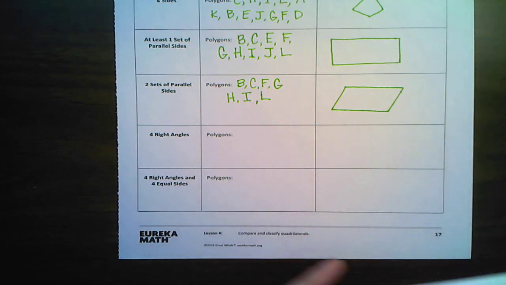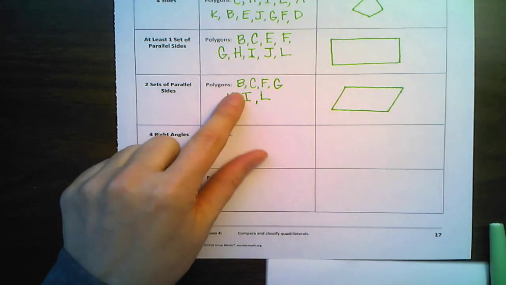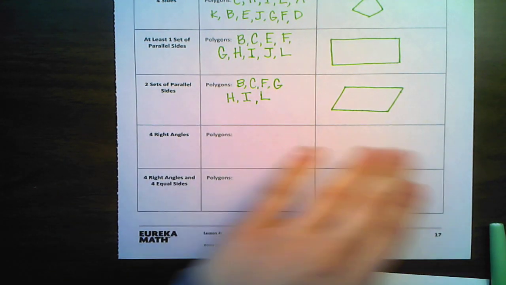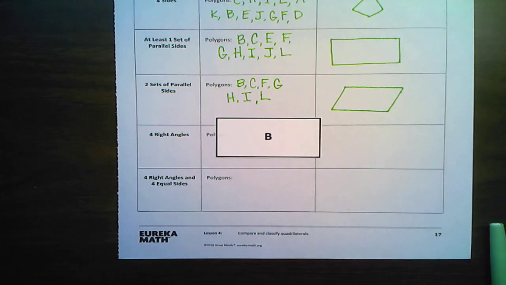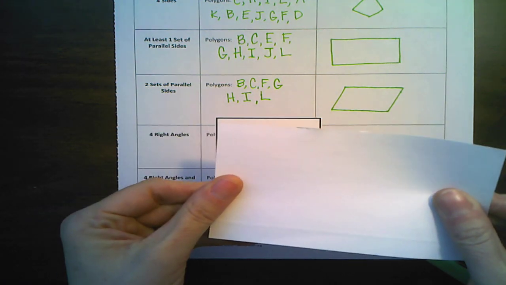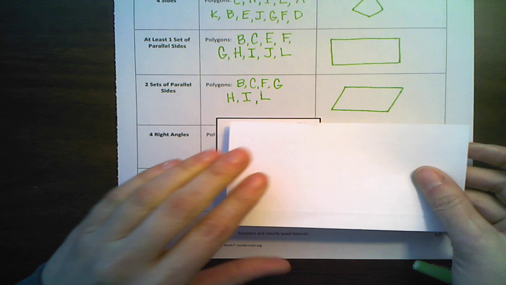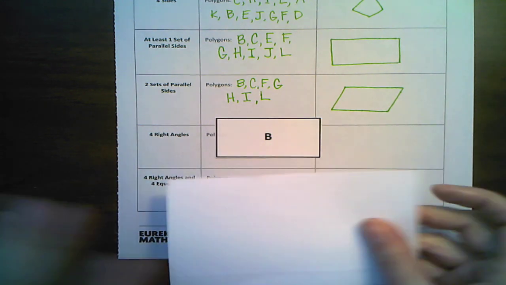It's not going to happen. So I'm just going to tell you that right now, and we're getting rid of them. Let's go down our list and see which of these has 4 right angles. Let's start with B. I'm going to take my little corner guy here. You can use any piece of paper.